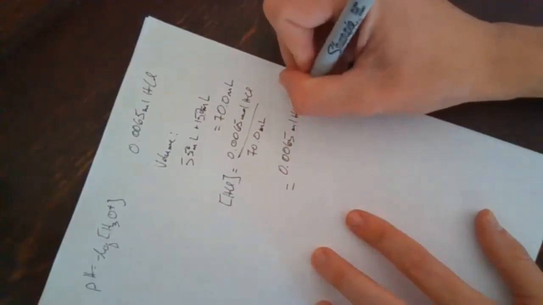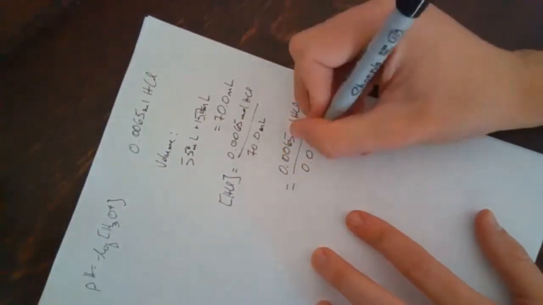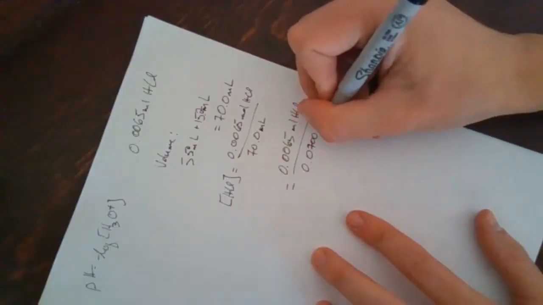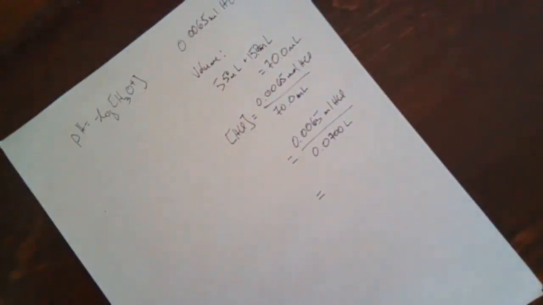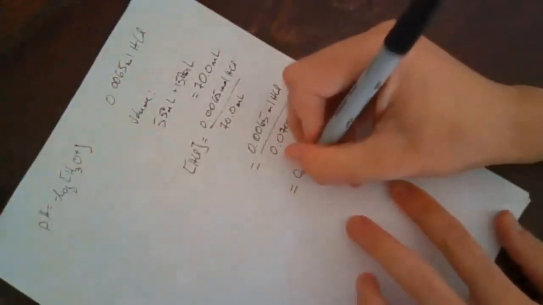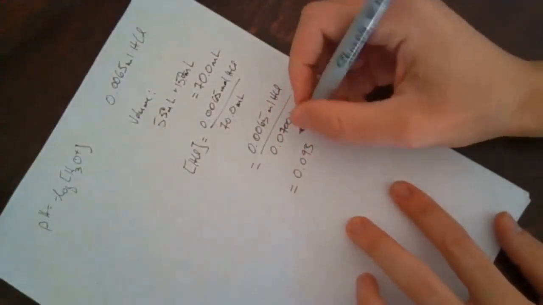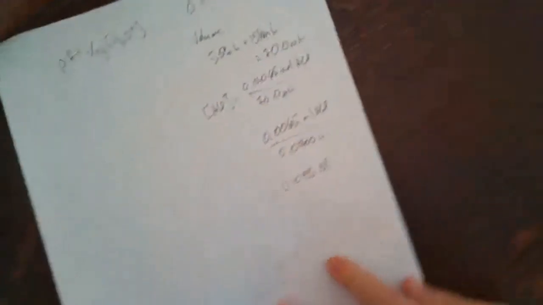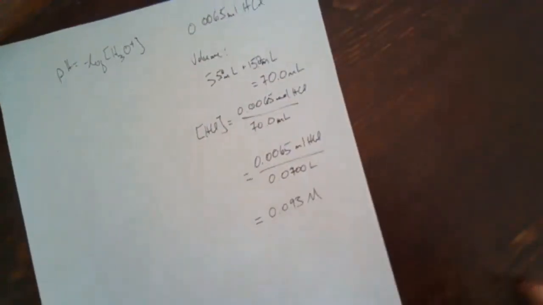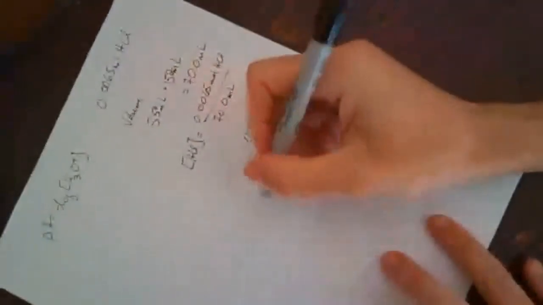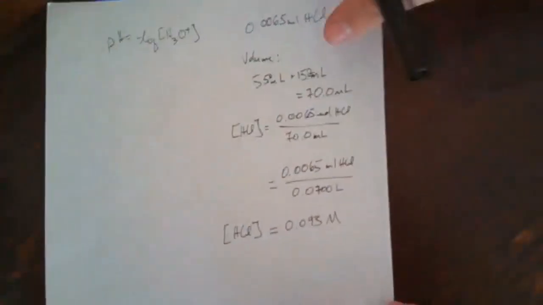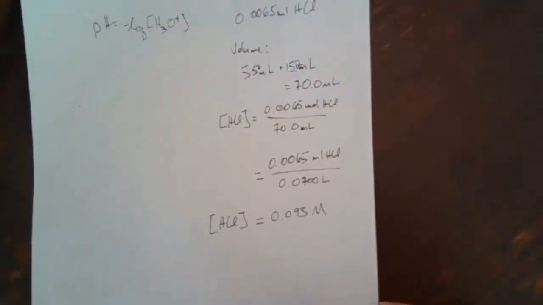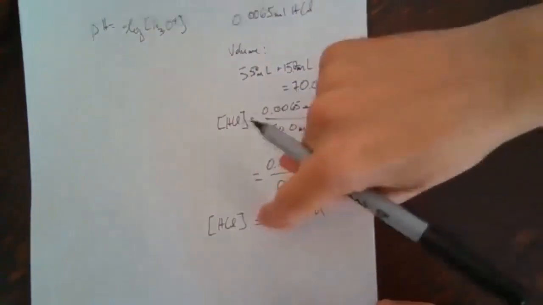6.5 moles HCl divided by 0.0700 liters. We want to actually get a molarity, not divide by milliliters and get some crazy number. And we get 0.093 molar. And that's the concentration of HCl. This is the concentration of HCl.